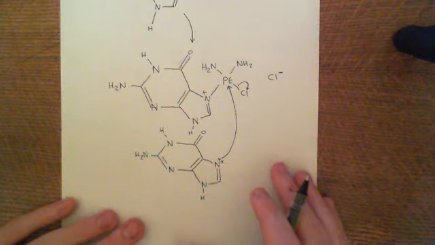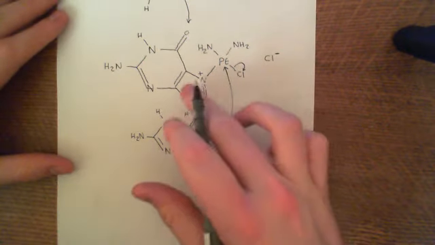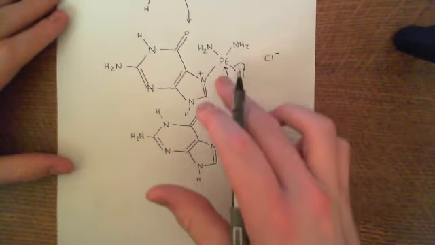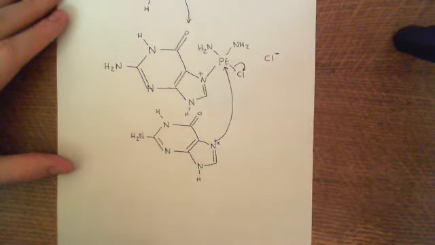Okay, so then what you'll end up with basically is 2 guanine organic bases linked to this same drug molecule, and this is what cisplatin is brilliant at doing basically. It is brilliant at linking together 2 purine organic bases.